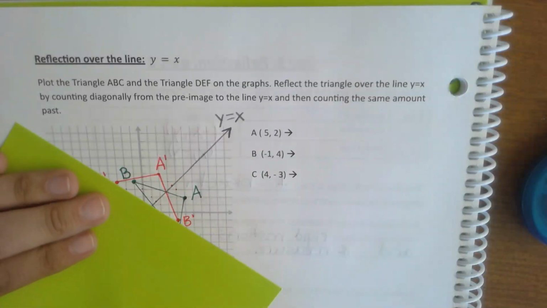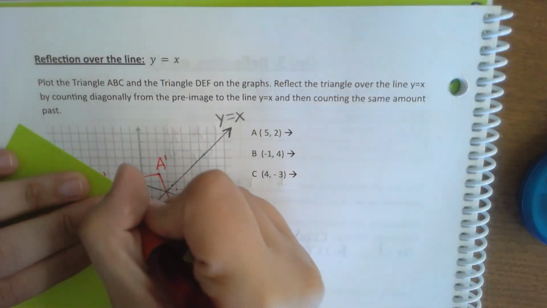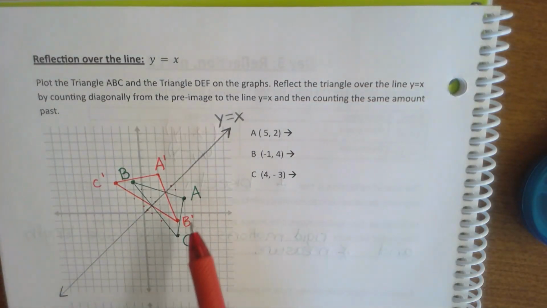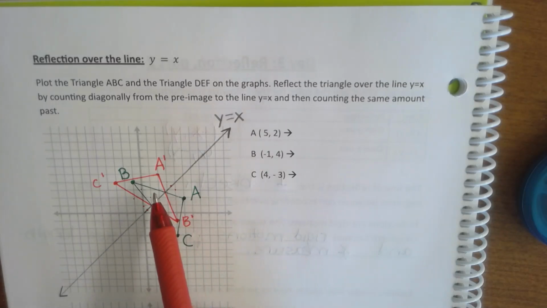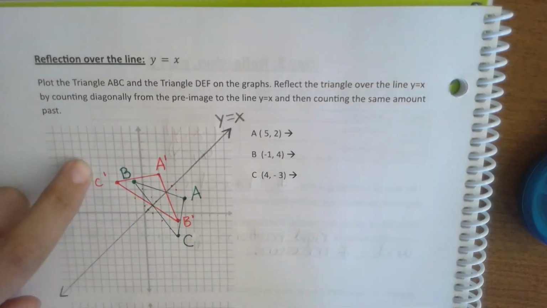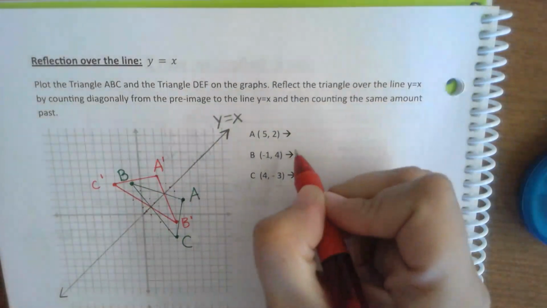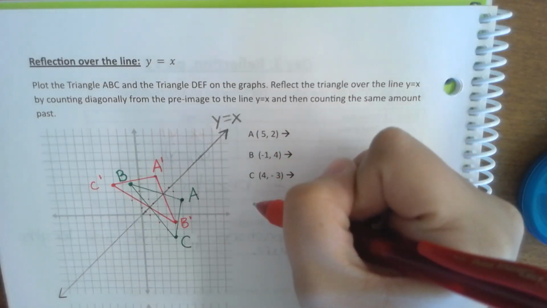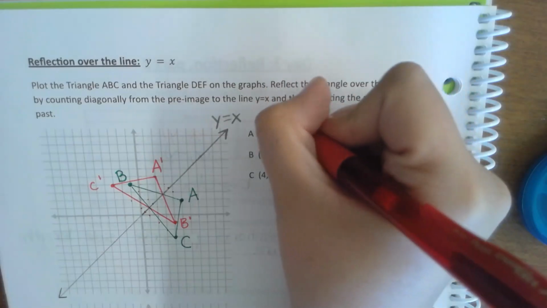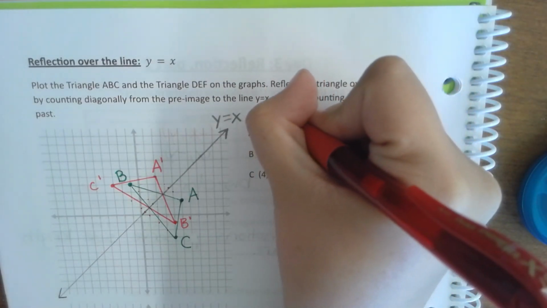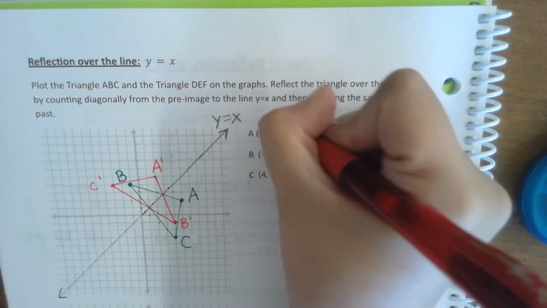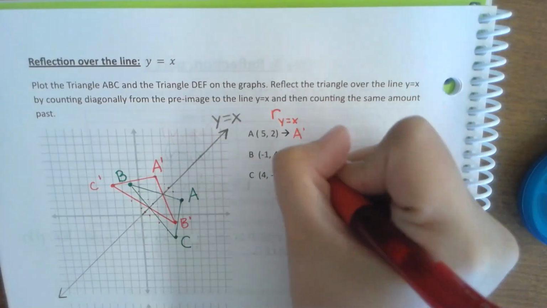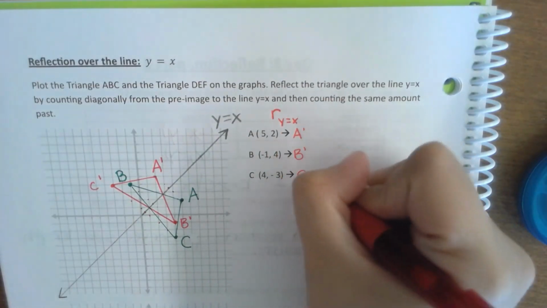Do 1 or 2 a little bit slower, and then we can pick up the pace. So the green was my pre-image, the red is my image. I know that from my apostrophes, my primes. So let's come over here. We've been talking about how these are the pre-image points. We put what happened to it above these arrows. So we're going to map by doing a reflection over y equals x. And over here, we can put the corresponding image points.